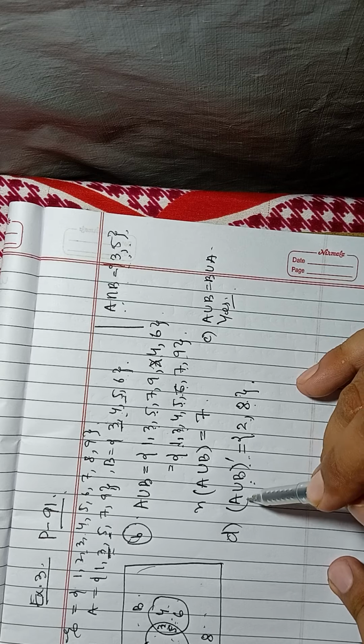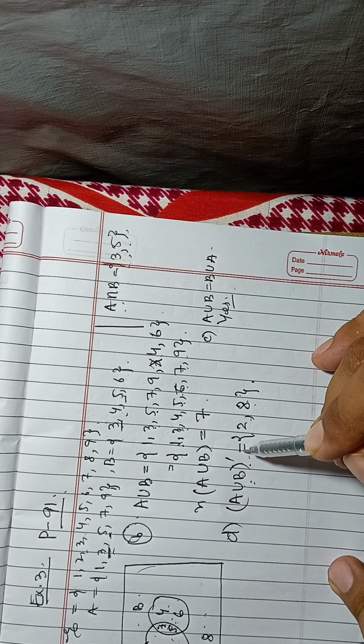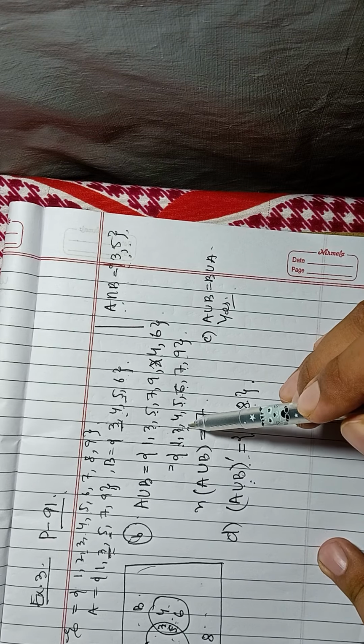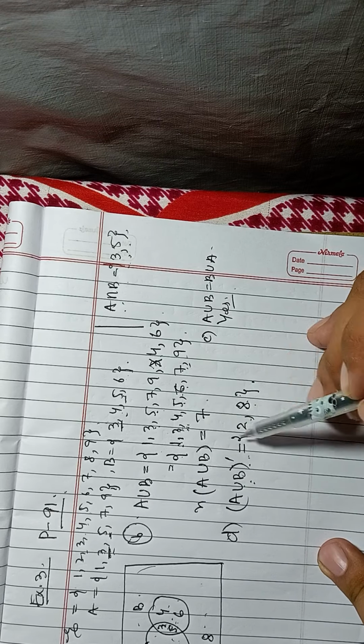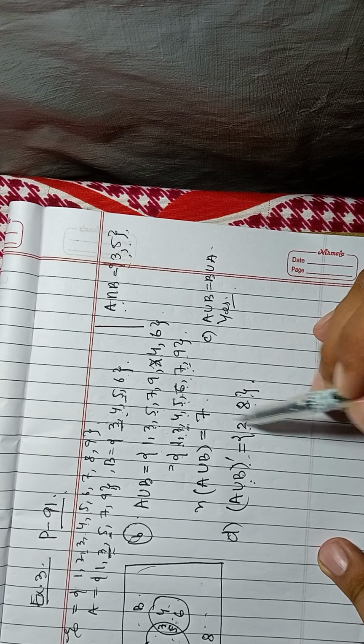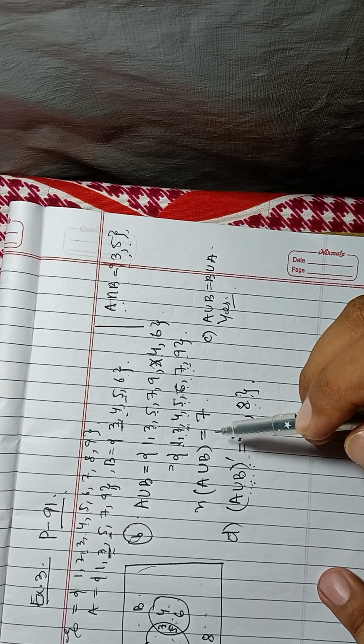Once again I will explain it. What is complement of A union B? It means we should write those elements from the universal set which are not present in A union B. Only 2 and 8 are the elements which are not present in A union B. So this set will be the complement of A union B.